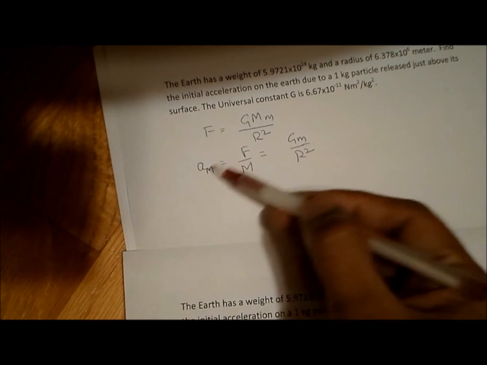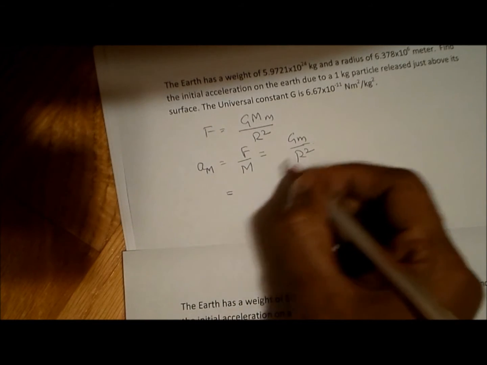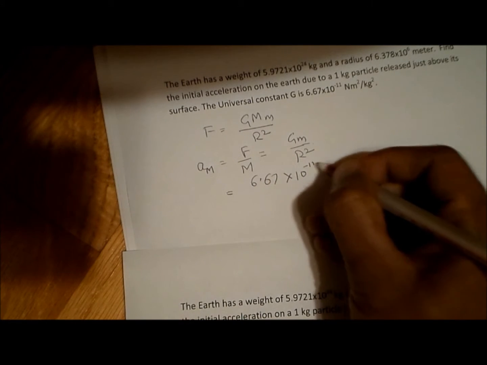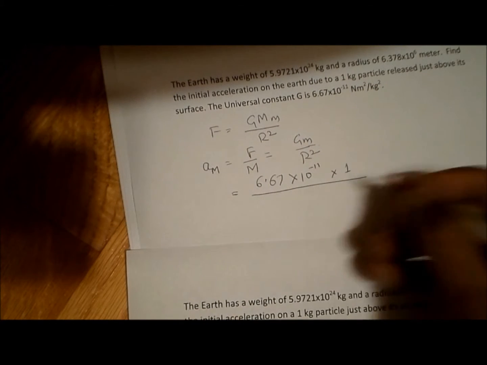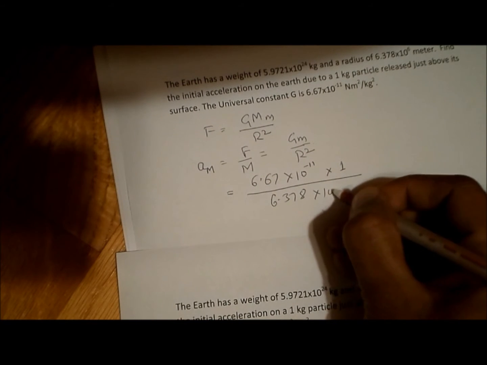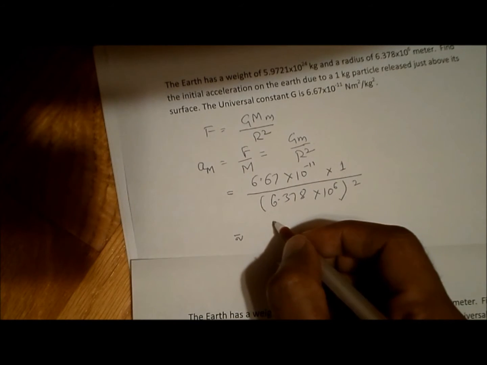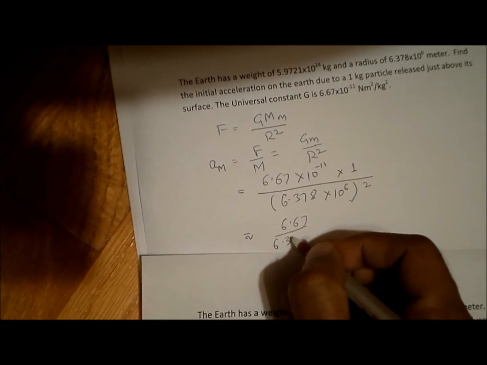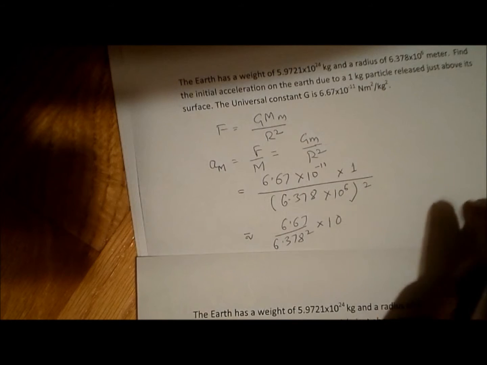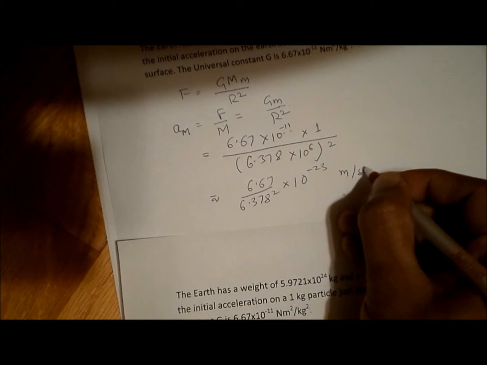Of course, if you double this mass, this acceleration on the Earth will double, but still it will be a very small figure. Let's see how much it's going to be. G is 6.67 × 10^-11, mass is 1 kg, and the radius is 6.378 × 10^6 whole squared. As you can see, this is of the order 6.67 divided by 6.378 squared multiplied by 10 to the power of -11 minus 12, so that is -23 meter per second squared.